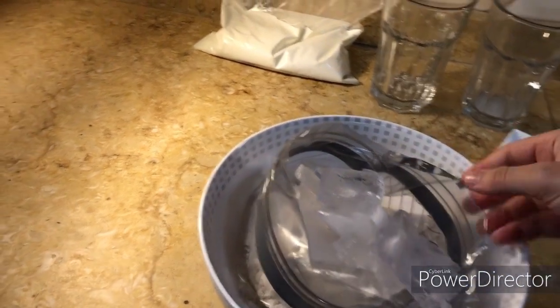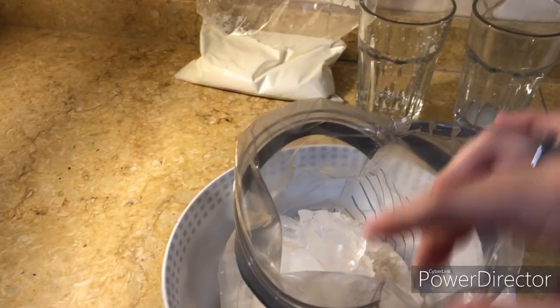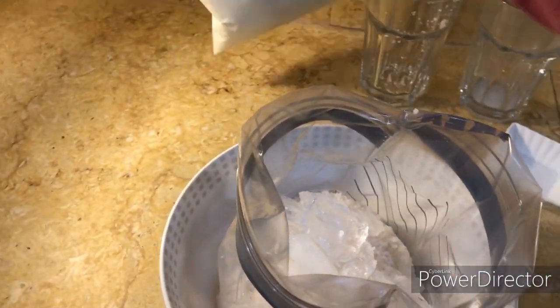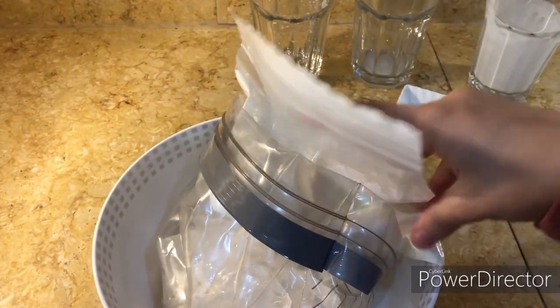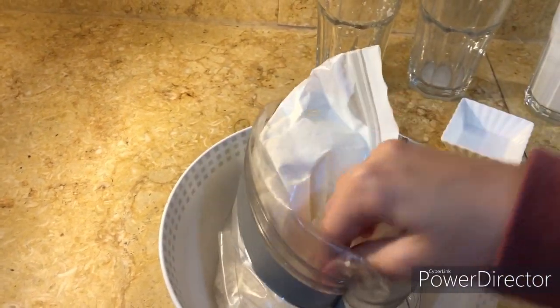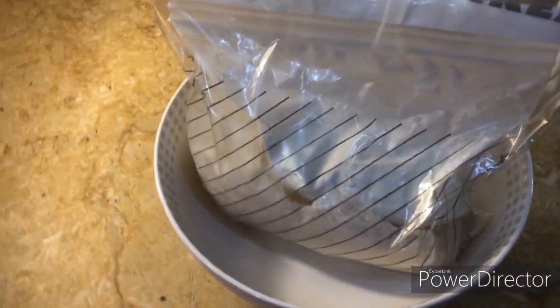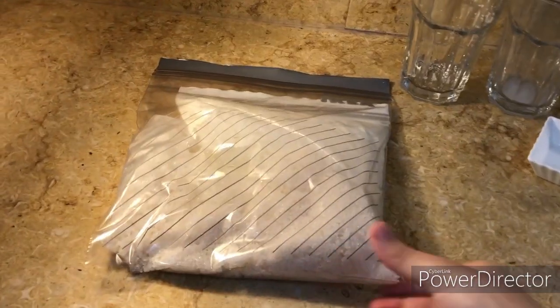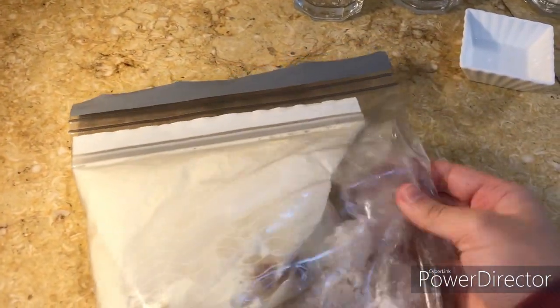Now what we do is pull this bag upwards and add our creamy mixture inside carefully, and then we close it. Now we got the salt and ice inside.